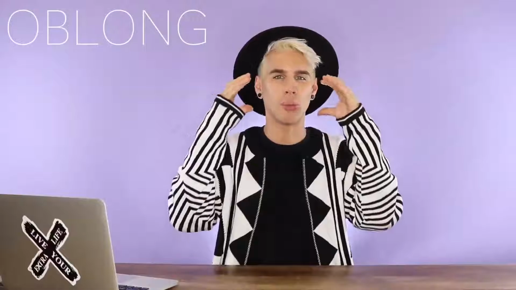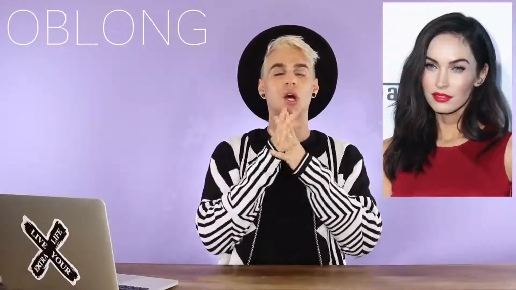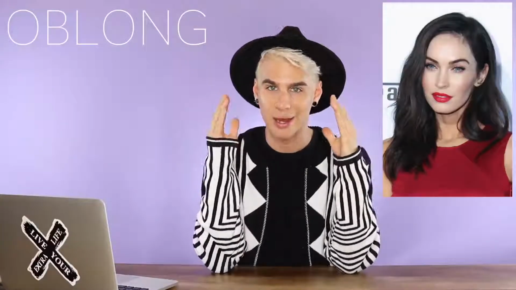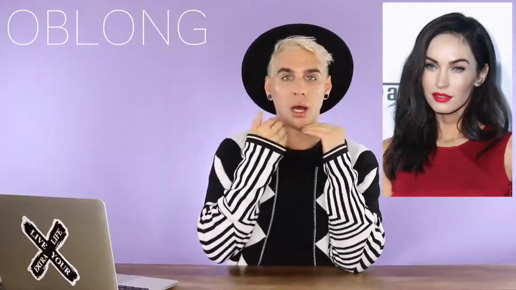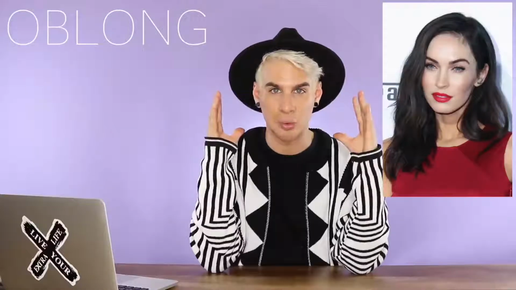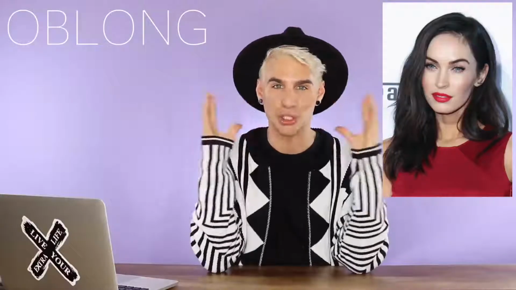So for oblong face shapes, we want more of the volume to be in the center half of the head. Adding layers to your haircut is going to give you more volume over here and take away from that long, narrow face that you have. It's going to bring more volume to the sides and bring out your cheekbones.